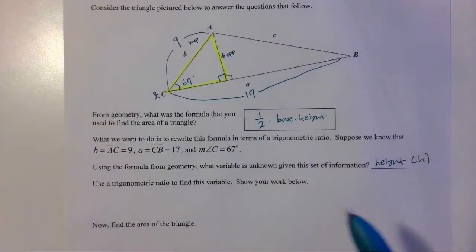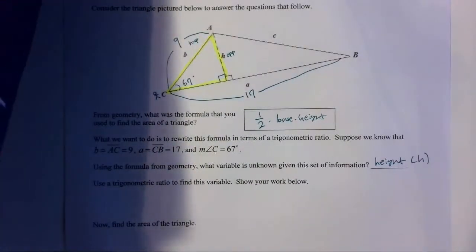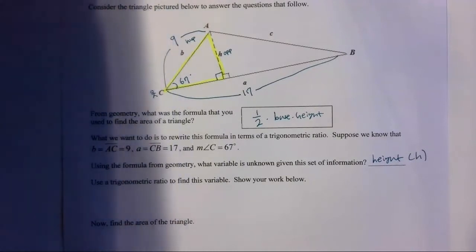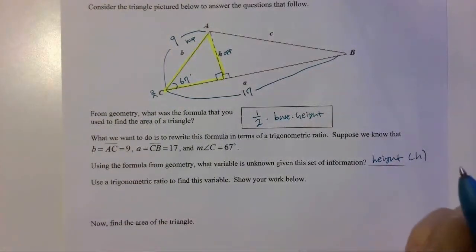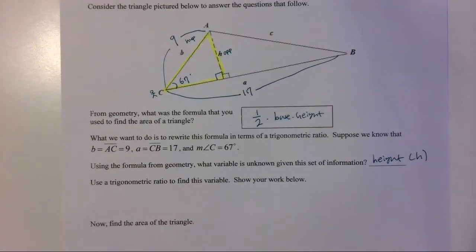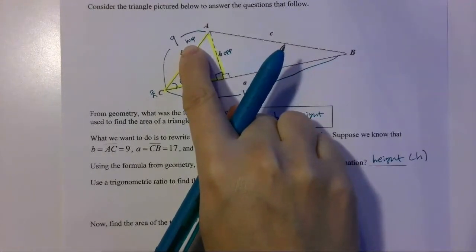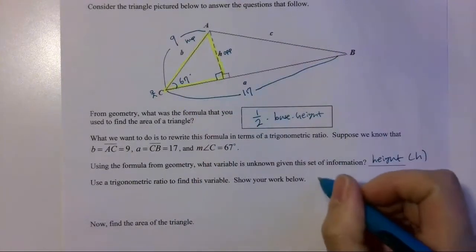All right. And now my question for you would be, which trig ratio has opposite side and hypotenuse side in it? In other words, out of SOHCAHTOA.